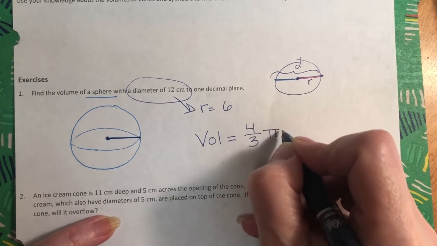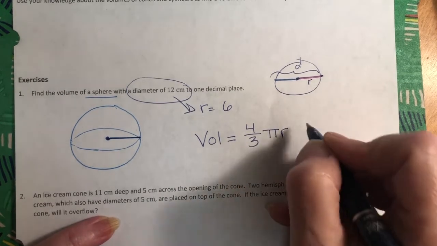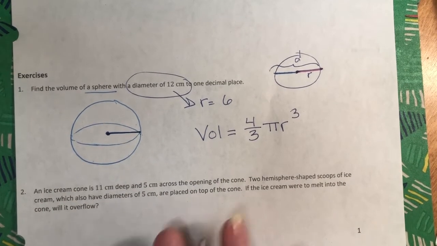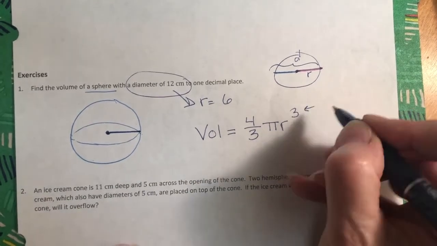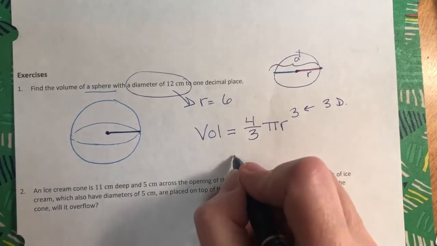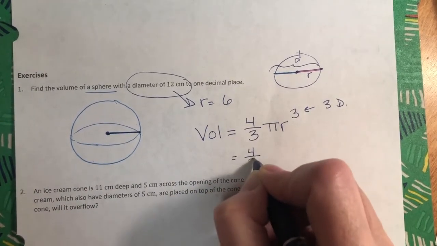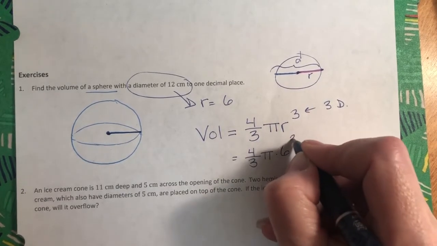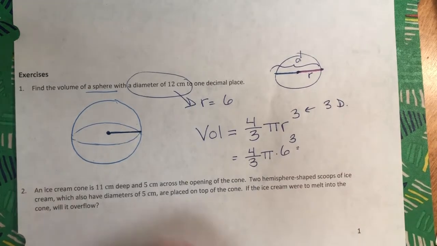It's pi r, but instead of squared, it's to the 3rd power, because we're 3D. So the volume in this case is going to be 4/3 times pi times 6 to the 3rd power.